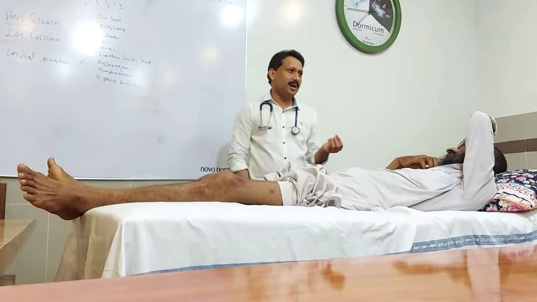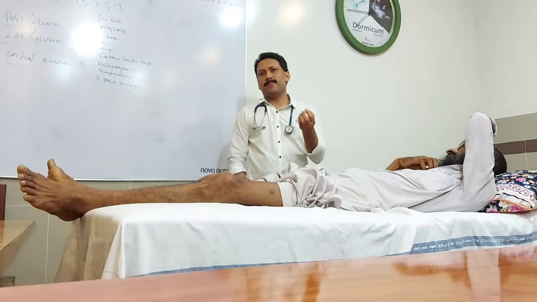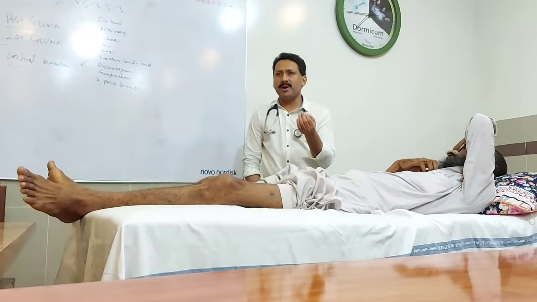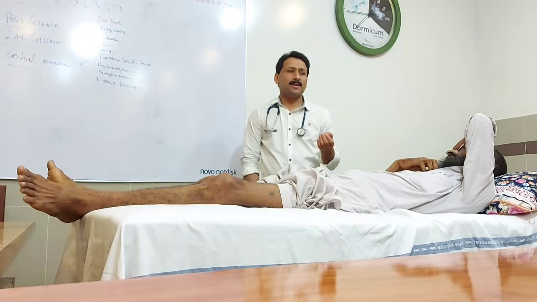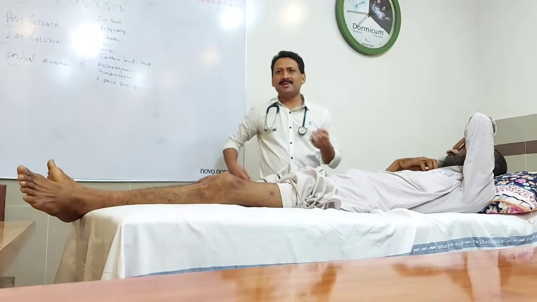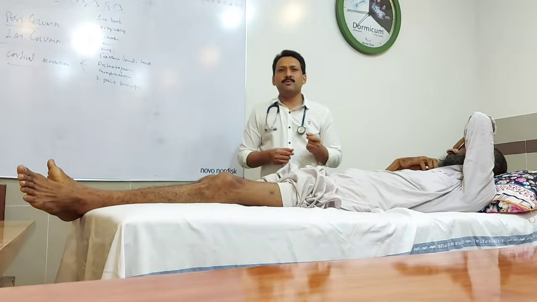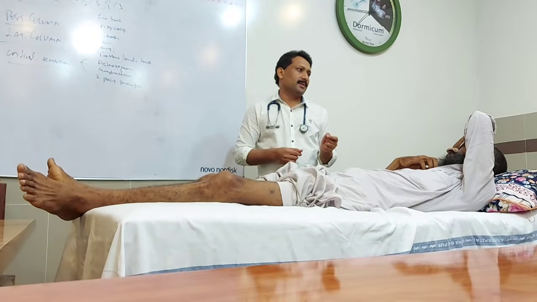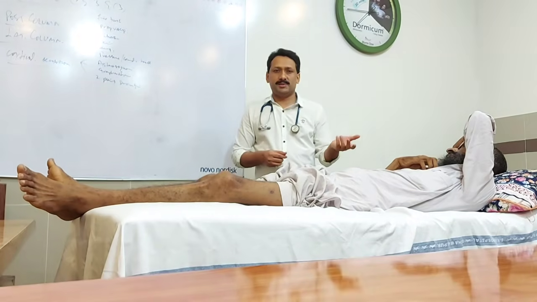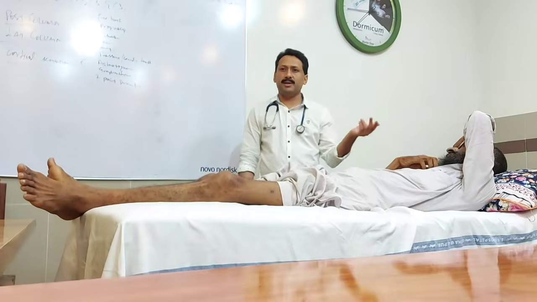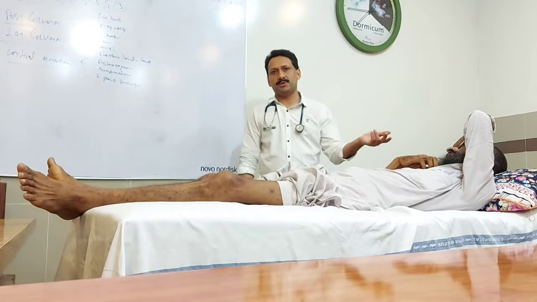So these three sensations are astereognosis, graphesthesia, and the third one is 2-point discrimination. How to check for astereognosis? You will be placing a certain thing in the hand of the patient, and you would ask the patient what in their opinion it is. You would ask him to close his eyes, tell him you are placing something in his hand, and ask this question.